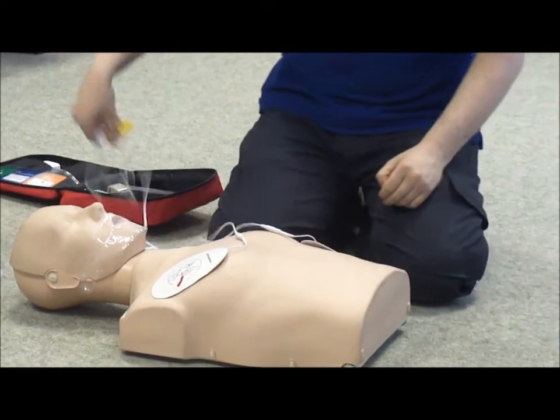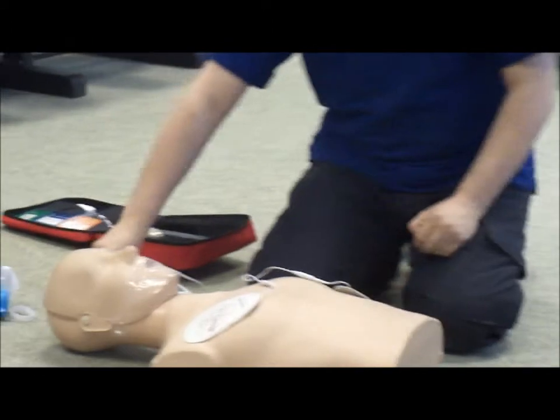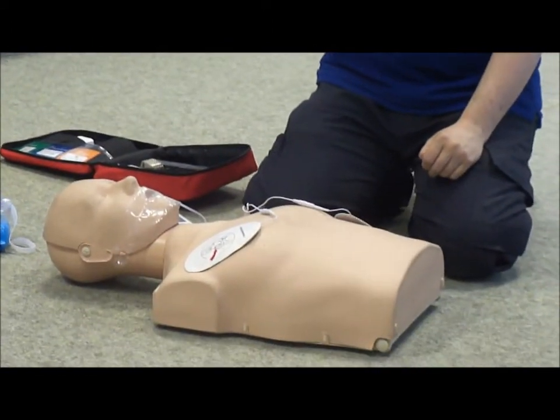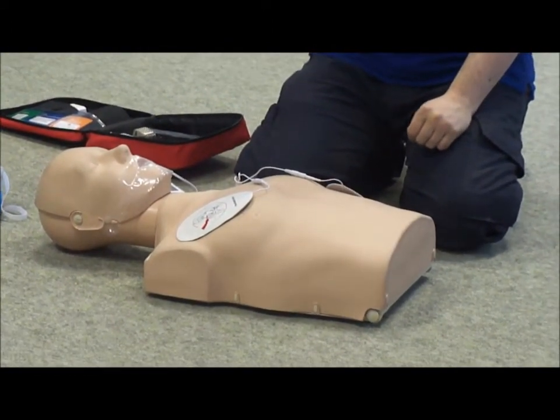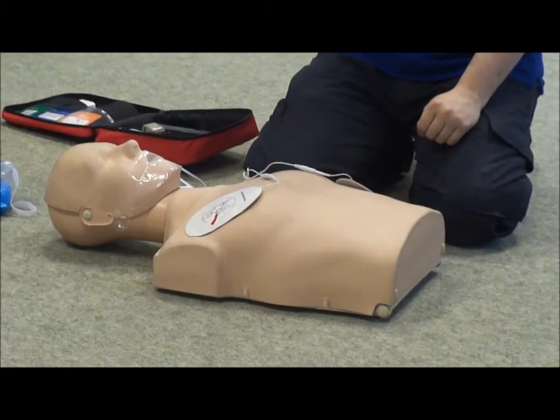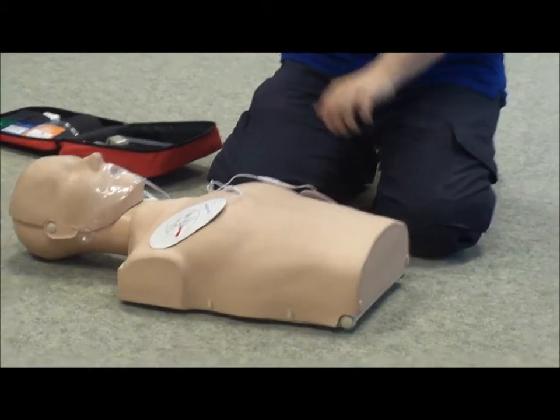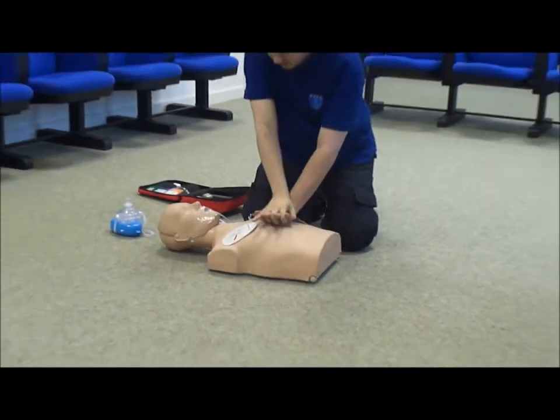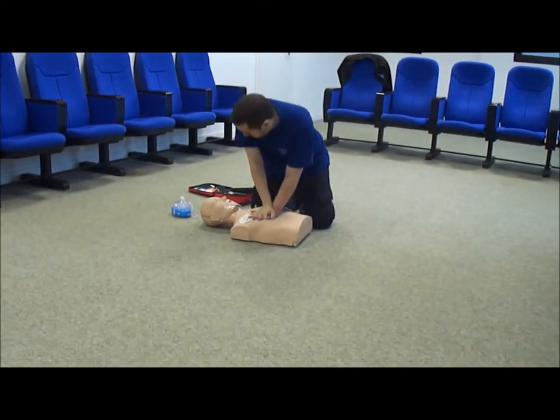Plug in my defibrillator. Analyzing heart rhythm. Make sure everybody is staying clear. Do not touch the patient. Everybody staying back, please, staying clear. Shock advised. Now we'll give a couple more chest compressions.